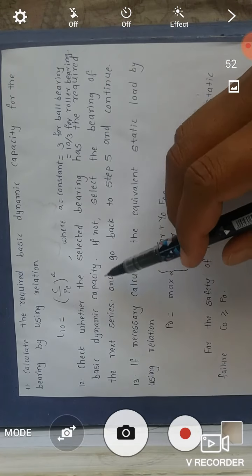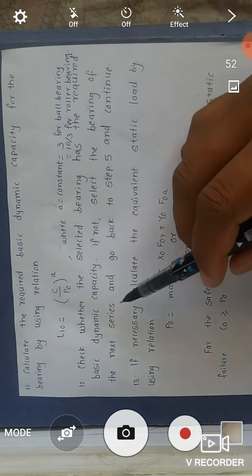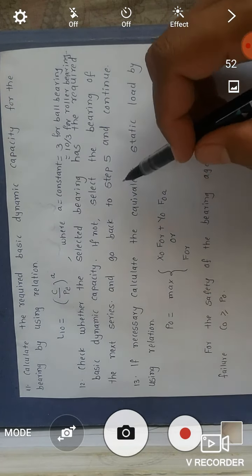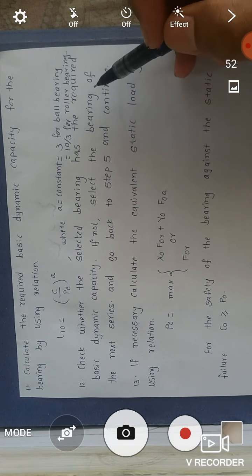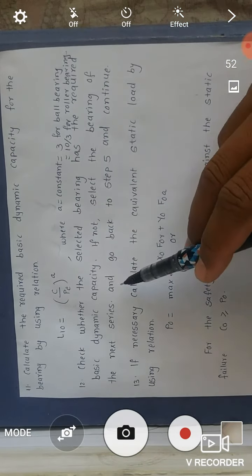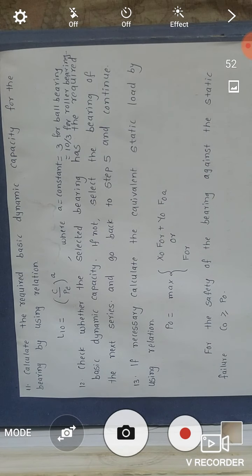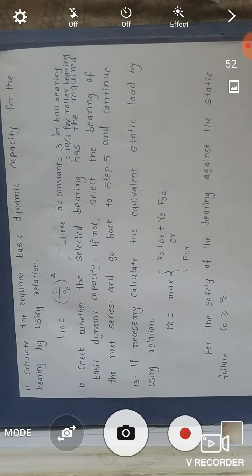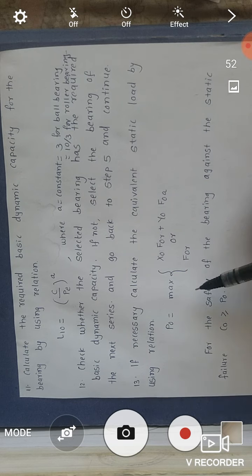Then the next step is to check whether the selected bearing has the required basic dynamic capacity. If not, select the bearing of the next series and go back to step 5 and continue. That is, for basic dynamic capacity, you compare the C value with the manufacturer's catalog value, and if that C value does not come up to the manufacturer's catalog value, then you do the next trial, that is step number 5, and continue that.